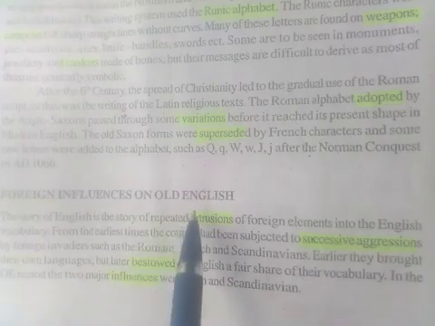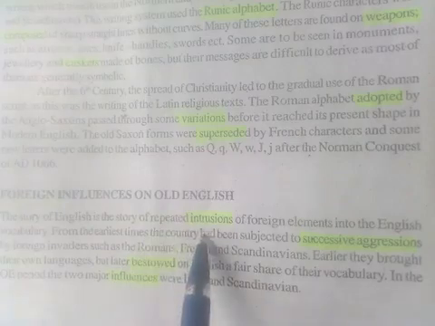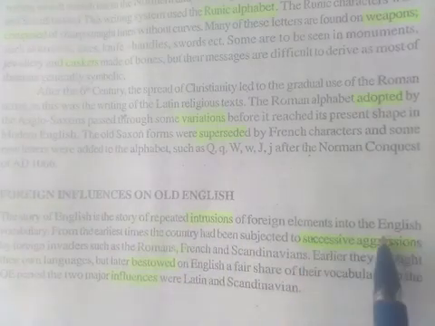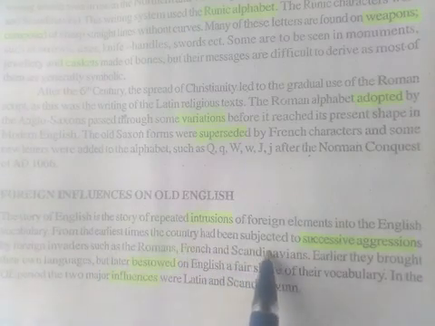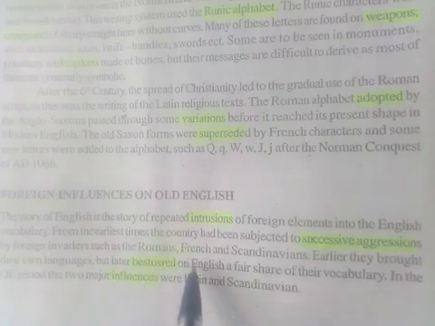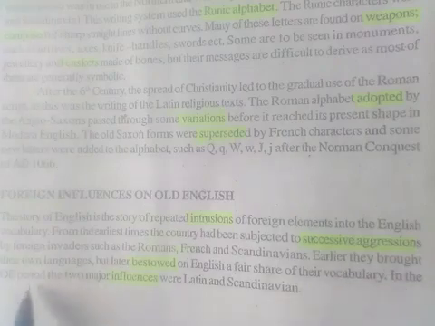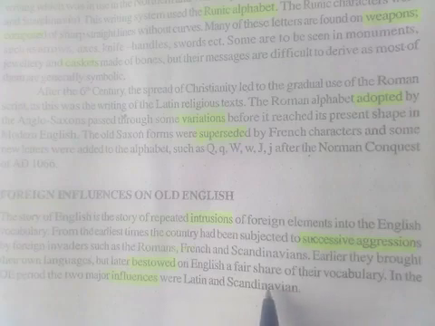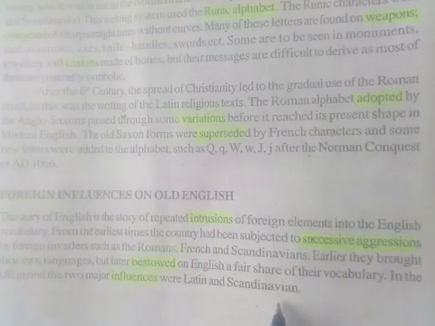Foreign influences on Old English. The story of English is the story of repeated intrusions of foreign elements into the English vocabulary. From the earliest times, the country has been subjected to successive aggressions by foreign invaders such as the Romans, French, and Scandinavians. Earlier, they brought their own languages, but later bestowed on English a fair share of their vocabulary. In the Old English period, the two major influences were Latin and Scandinavian.